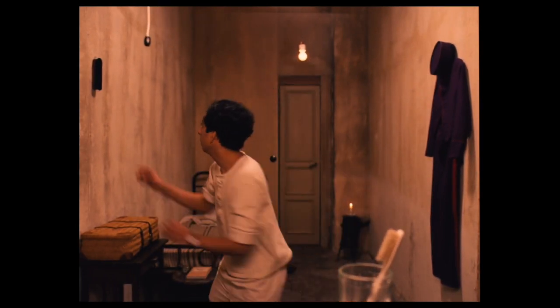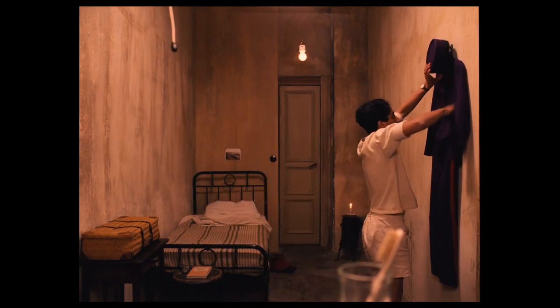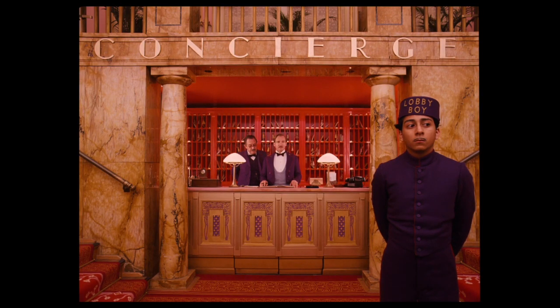An example is in this scene that shows the contrast between the lifestyle of the clients of the Grand Budapest Hotel versus that of the lobby boy. The only bright colours in this scene are of the boy's costume, signifying that his job is his only luxury.